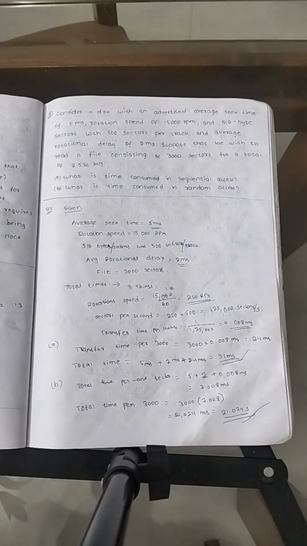Okay, so consider a disk with an advertised average seek time of 5 milliseconds, a rotation speed of 15,000 rotations per minute, and 512 bytes per sector with 500 sectors per track, and an average rotational delay of 2 milliseconds.